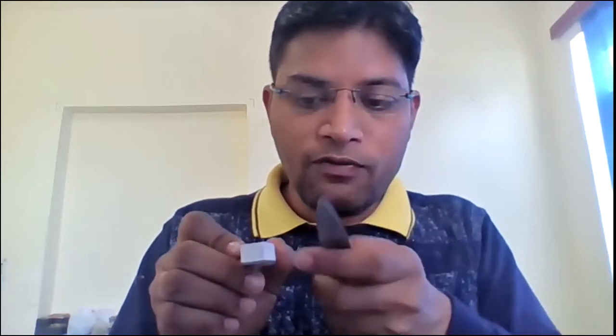How can we create the edge? Like I have to hold a knife like this, and the excessive material I have to remove at some inclination.